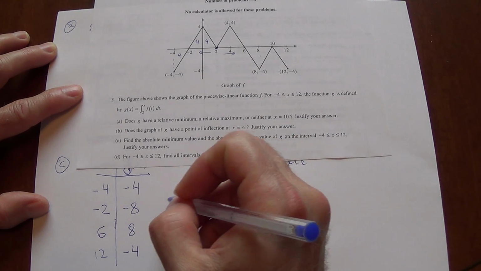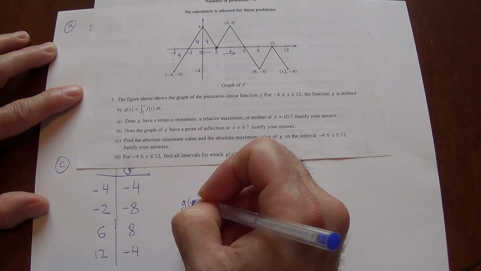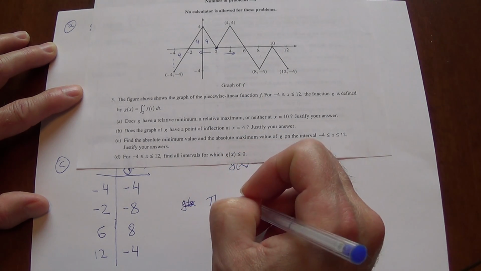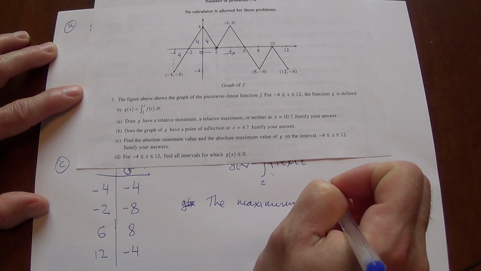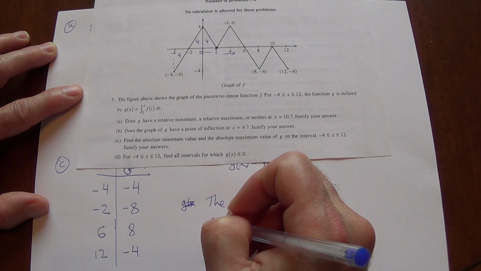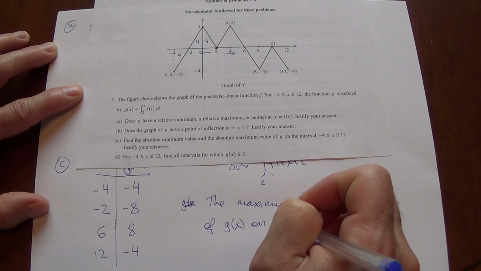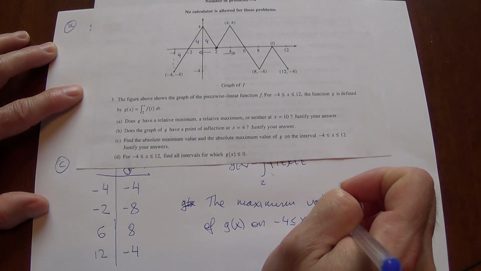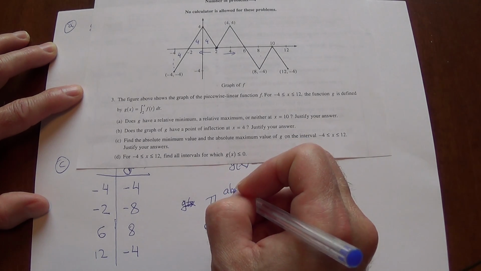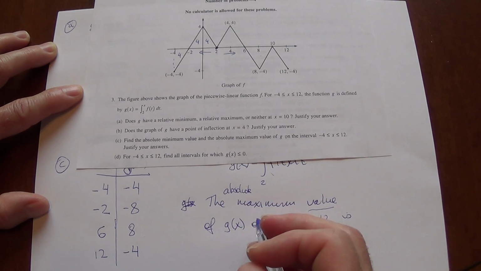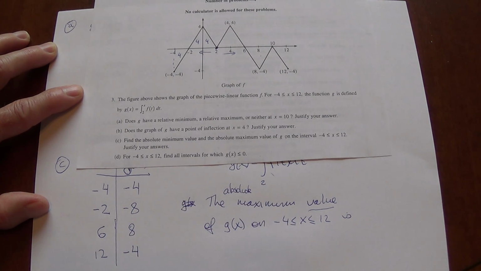Okay, so the maximum value of g of x on the interval from -4 to 12 is, now we're asking for the value, and I should say the absolute maximum value is going to happen here. It's the largest value. Remember, the table will justify.